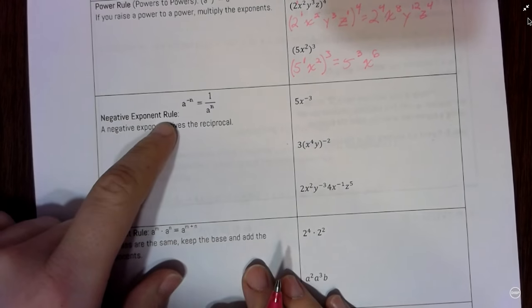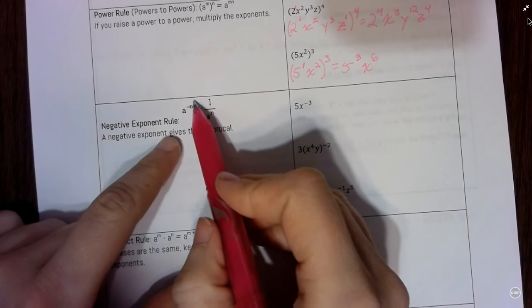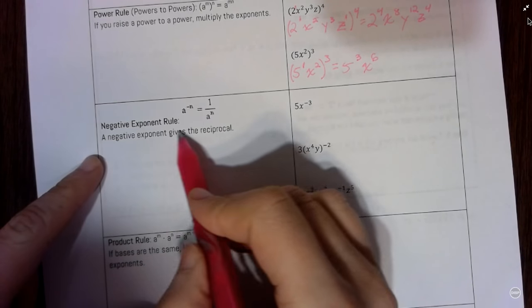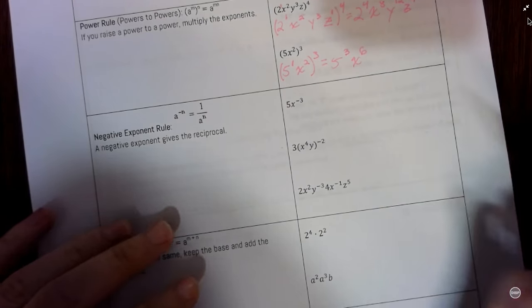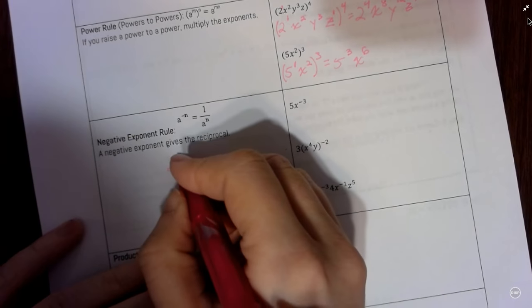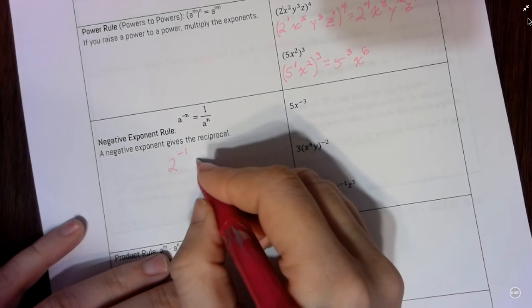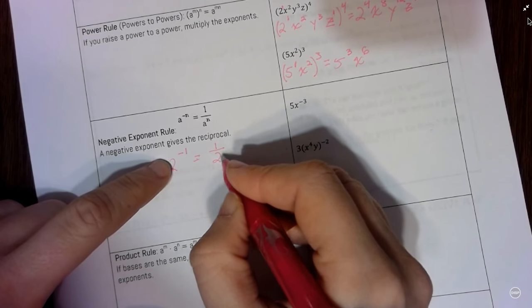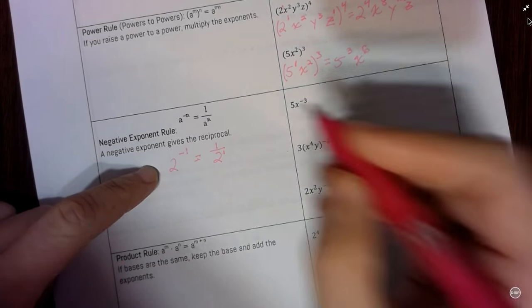Then I have the negative exponent rule. That means if you have a negative exponent, that's equivalent to the reciprocal of that number. So for instance, if I have 2 to the negative 1 power, that's like saying 1 over 2 to the 1 power, which is just 1/2.